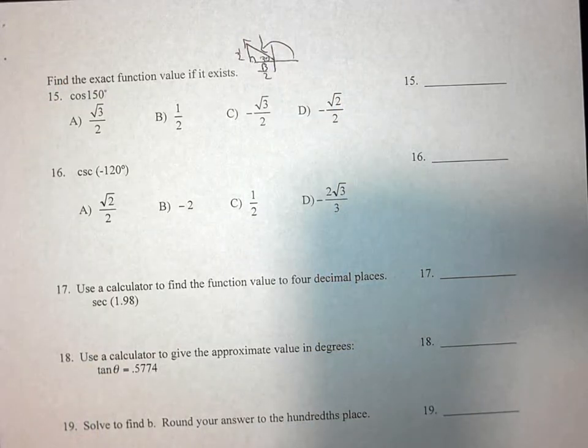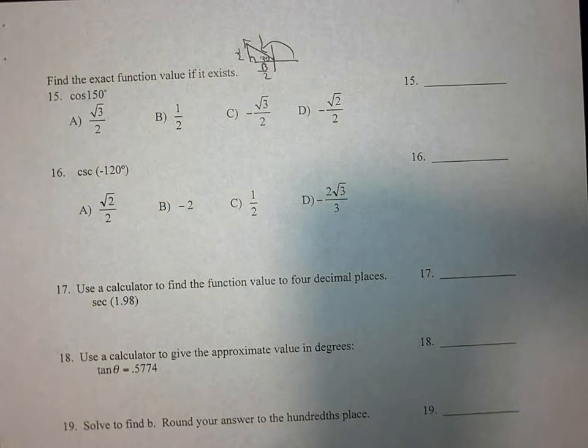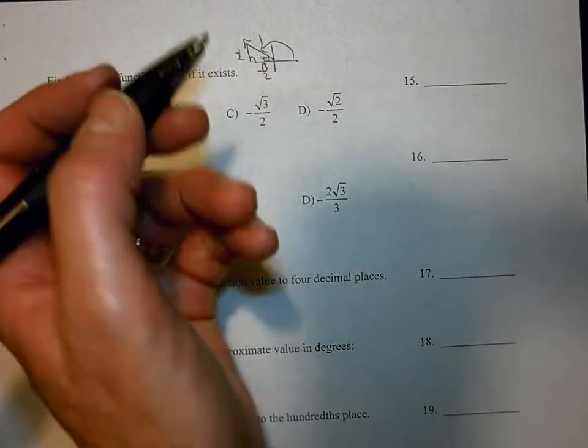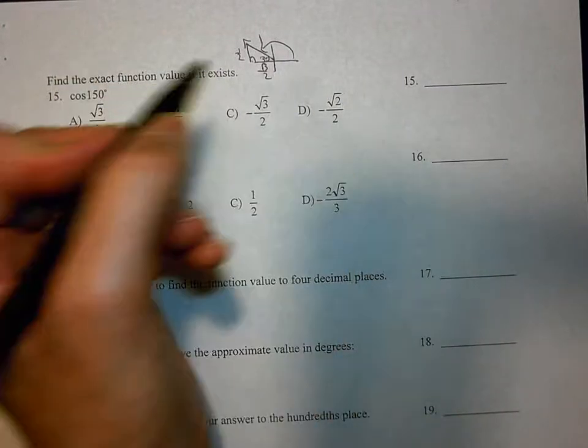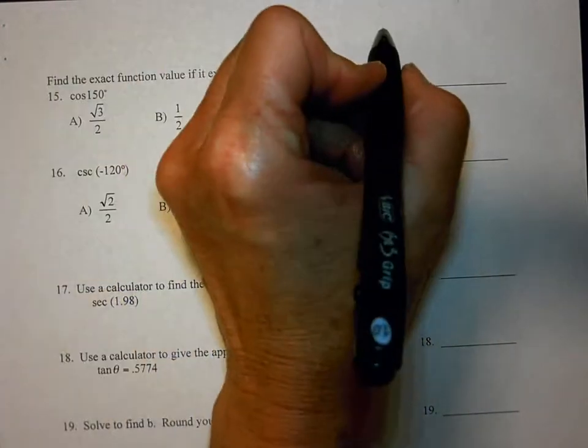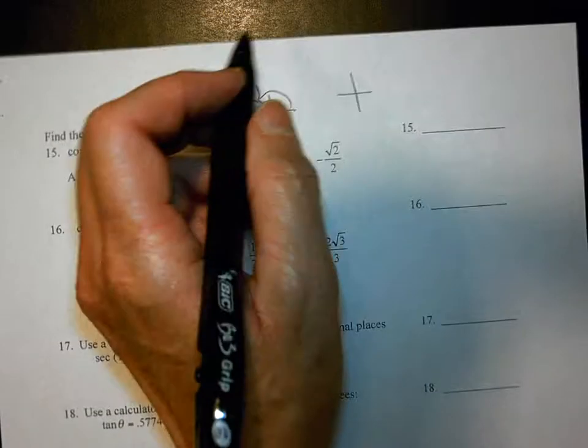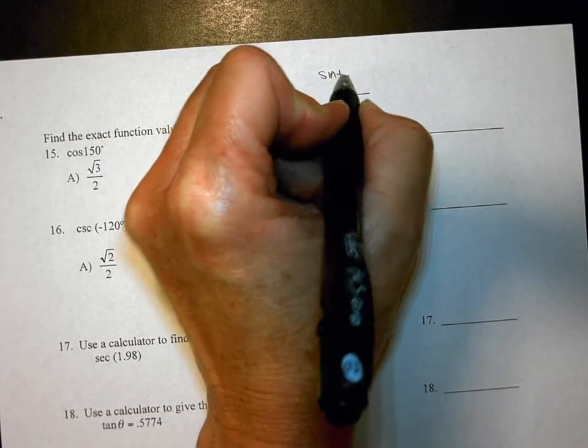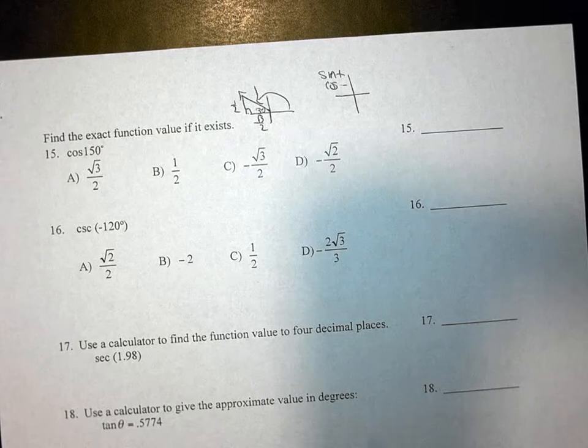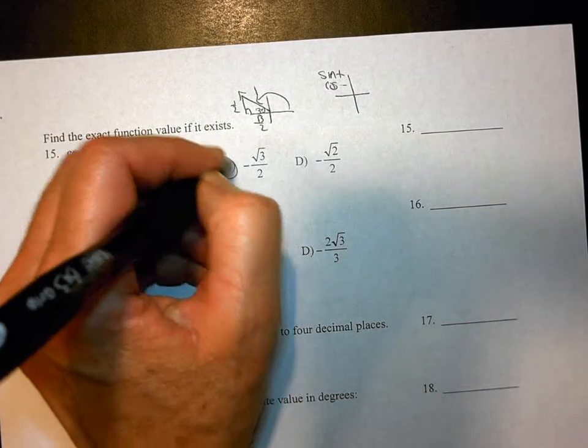So if I'm doing cosine, cosine is the x value. So it's square root of 3 over 2. However, we're in quadrant 2. So all students, so sine is plus, cosine is negative. So the answer is going to be C.